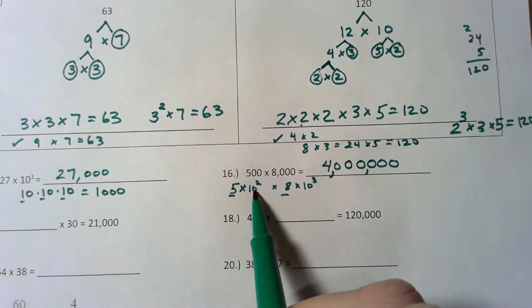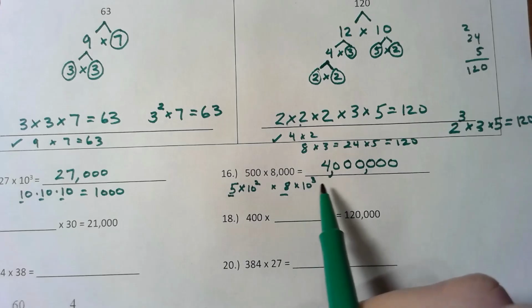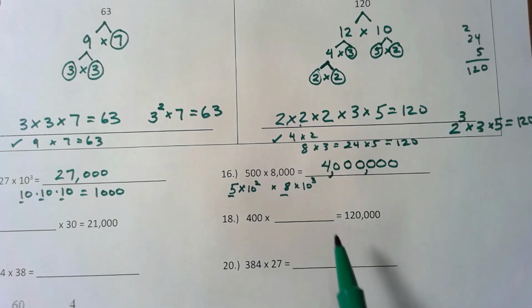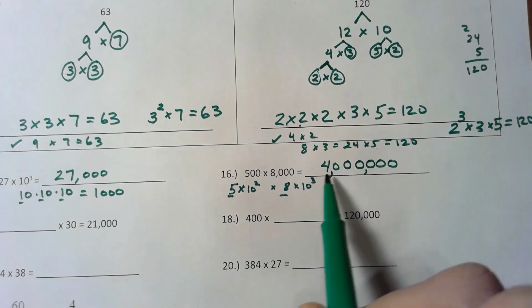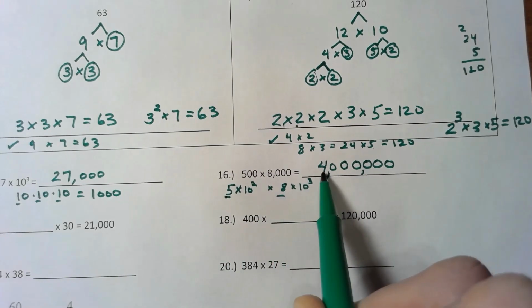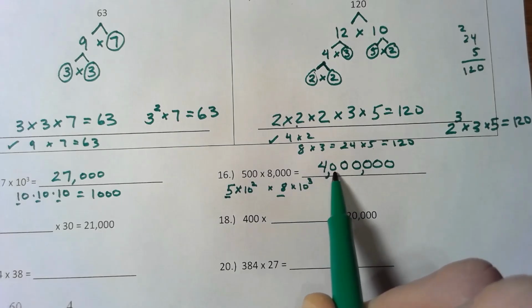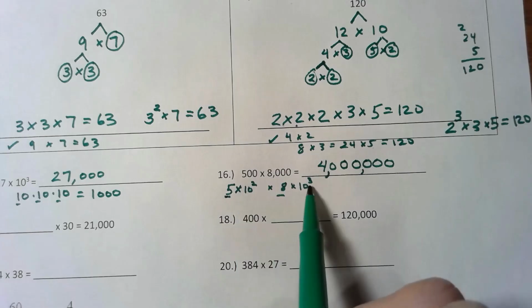You could have written out all these, instead of using exponents, we could have done it as 5 times 10 times 10, and 8 times 10 times 10 times 10, and then you could have just counted up the tens. I used exponents just to save some time. And make sure that when you're doing this problem, 5 times 8 is 40. There is a power of 10 already in 40, but it comes from the 5 times 8, so it's not included in these powers of 10 right here.